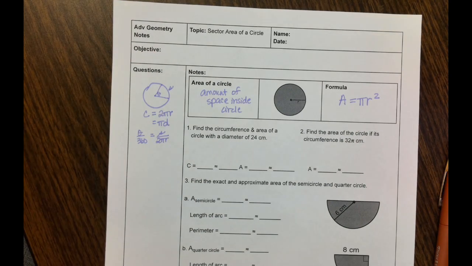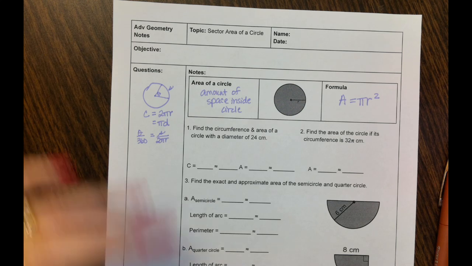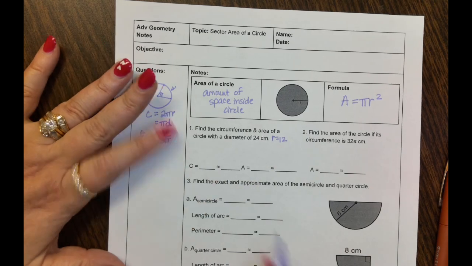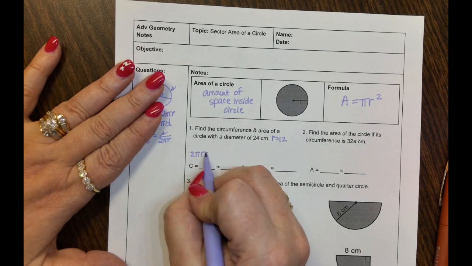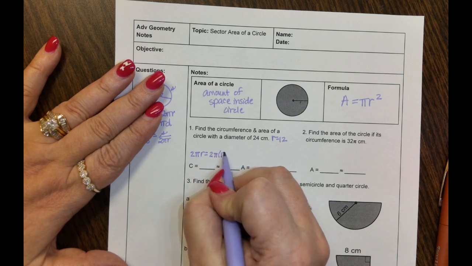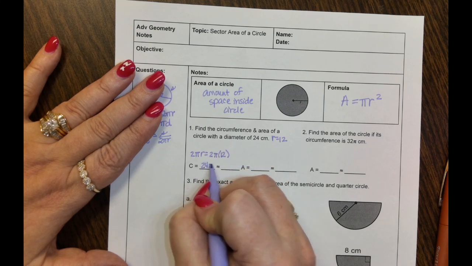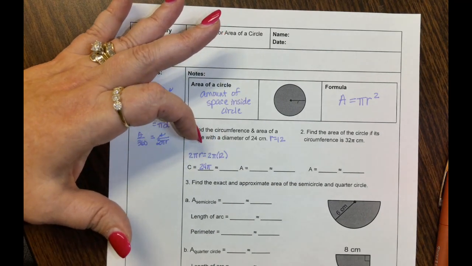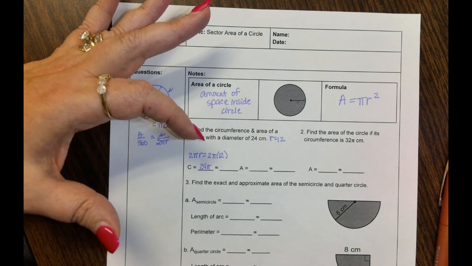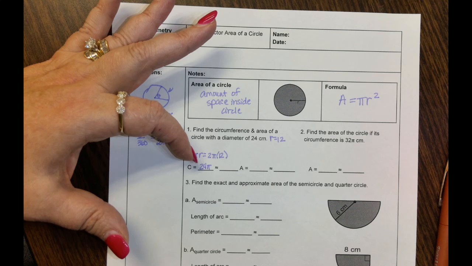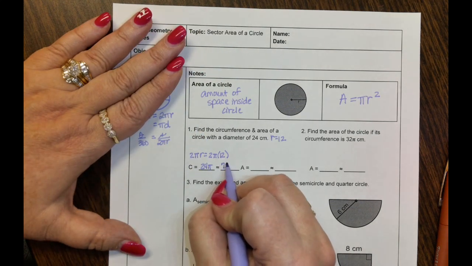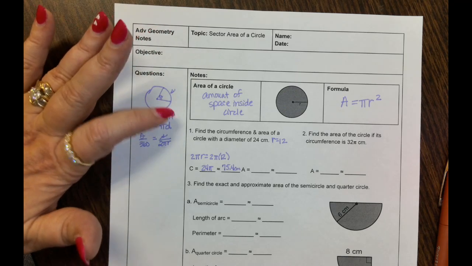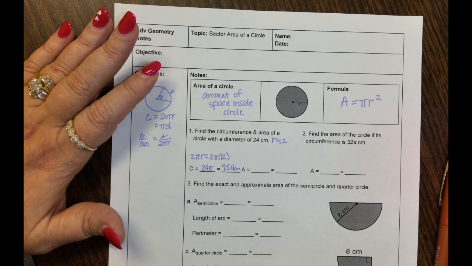Okay, number one, let's start basic. Find the circumference and area of a circle that has a diameter of 24. If it has a diameter of 24, it has a radius of 12. So circumference is 2 times pi times 12, which is 24 pi. The pi is just going to go along for the ride until I decide to use the pi key on my calculator. We're not going to use 3.14. 24 pi is approximately 75.4 centimeters. That's the distance around.